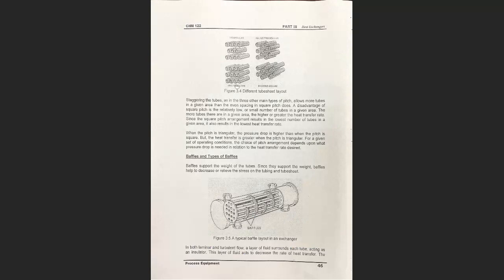Now let's talk about the others, guys, which says staggering the tubes, as in the other 3 main types, which is packing the tubes close together, allows more tubes in a given area than the square pitch does.